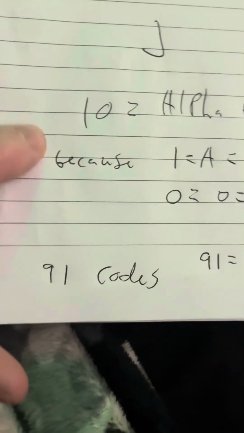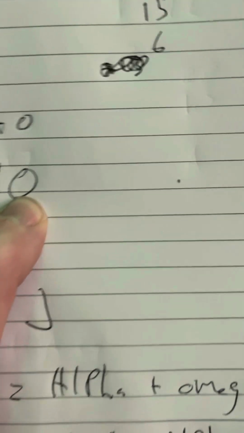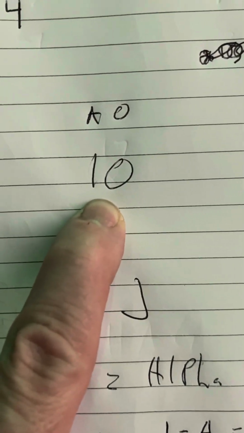So alpha, A for 1, O for 0, and O for omega. That's why they say 10 is the perfect number. It's an on and an off.